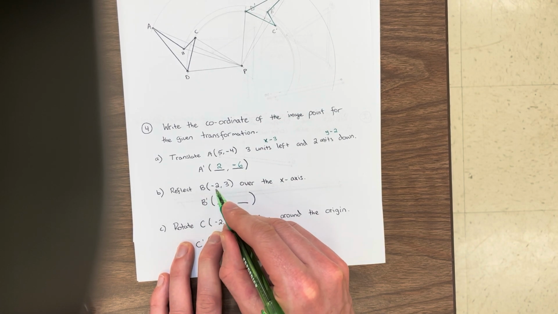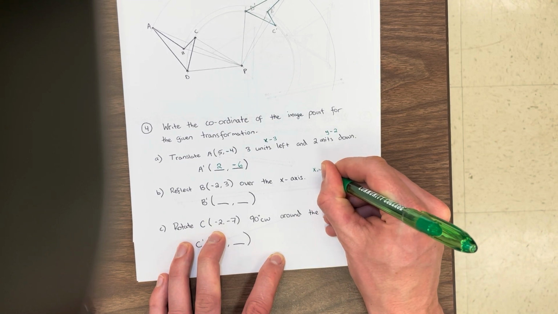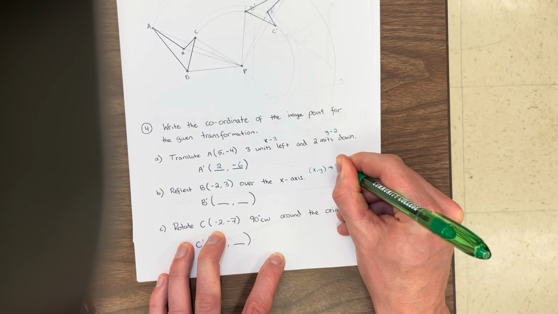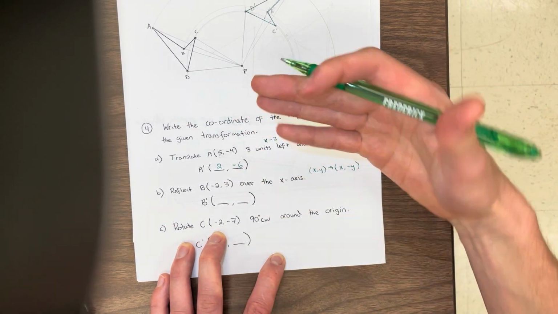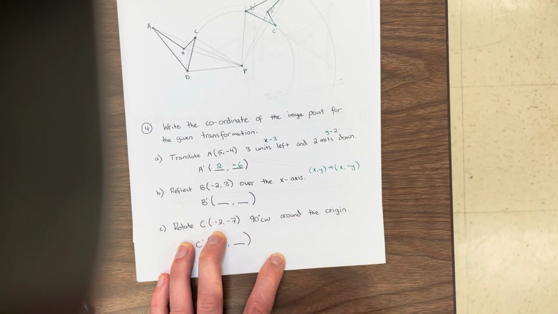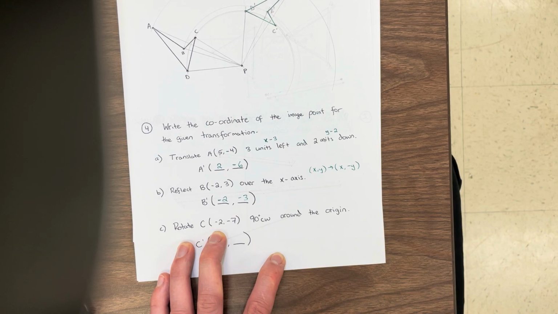Reflect B, which is (-2, 3), over the X-axis. Our rule for this: (x, y) becomes (x, -y) if it's reflecting over the X-axis. It's flipping up and down over that X-axis. So the Y value is going to change sign. So this one will be (-2, -3).